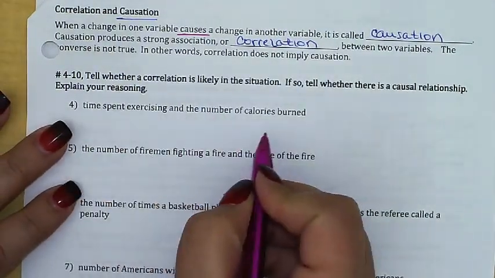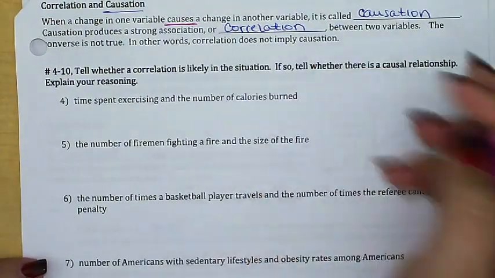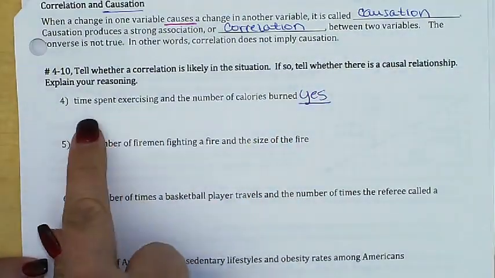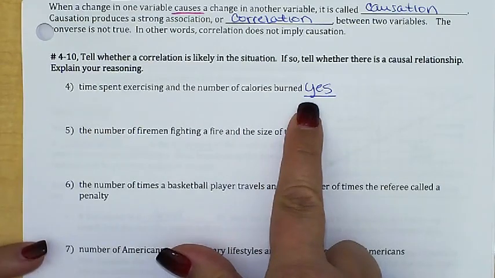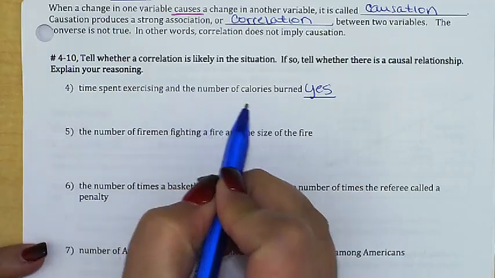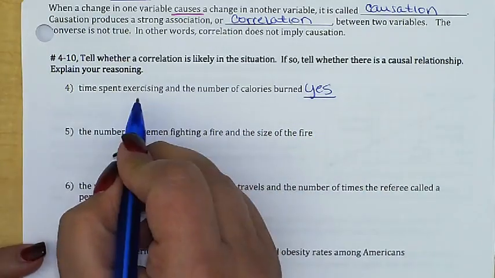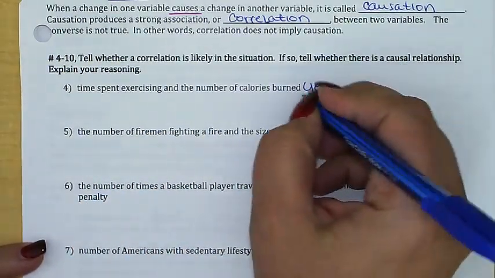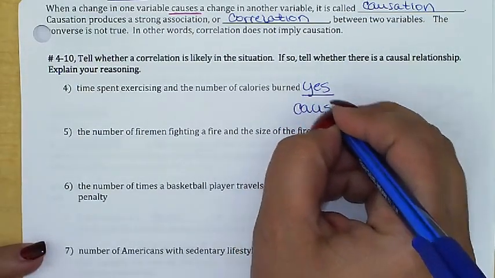It's time spent exercising and how many calories you burned. Okay, so is there a correlation? I think we could all probably agree that yes, there probably is a correlation between how much time you spend exercising and how many calories you burn. So then we can take it a step further and say, well, is it a causation? Does exercising cause you to burn calories? Yes or no? Yeah, the answer is yes. Exercising causes you to burn calories. And so yes, not only is there a correlation, but this is causation.